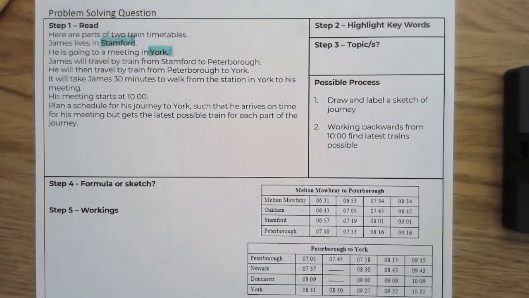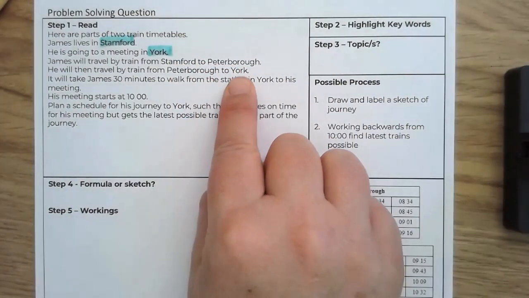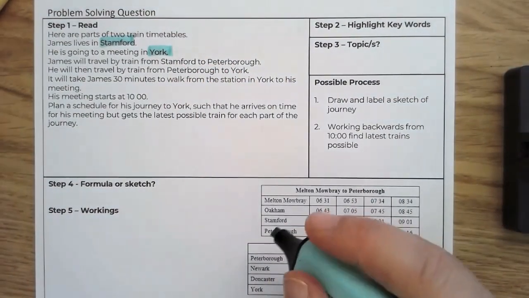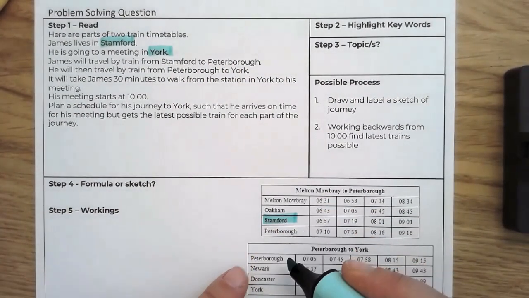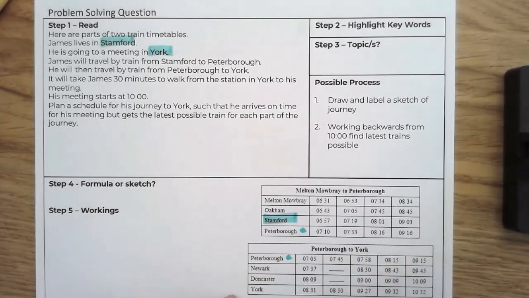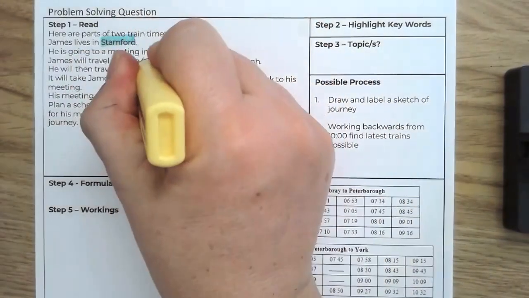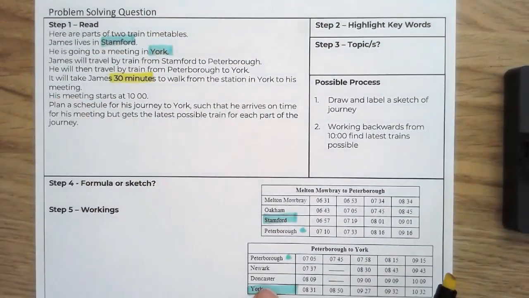He'll travel from Stamford to Peterborough first, and then from Peterborough to York. On this timetable just here, we see he's going from Stamford to Peterborough, and then from Peterborough to York. This is the route he's going to take. It'll take James 30 minutes to walk from the station in York to his meeting. So from here, it's going to take an extra 30 minutes.